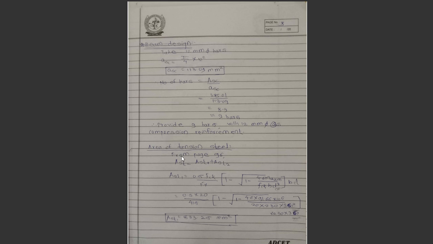For tension steel, we have to use a formula as Ast is equal to Ast1 plus Ast2. For Ast1, we know the formula: 0.5 fck upon fy into bracket 1 minus under root 1 minus 4.6 Mu limit divided by fck into b into d effective whole square, into b into d effective.